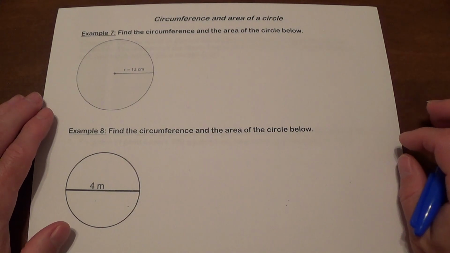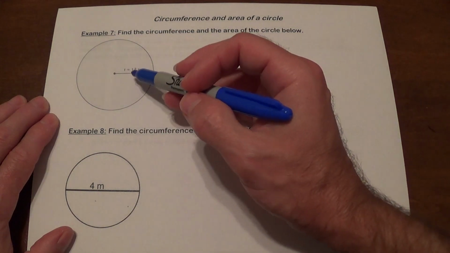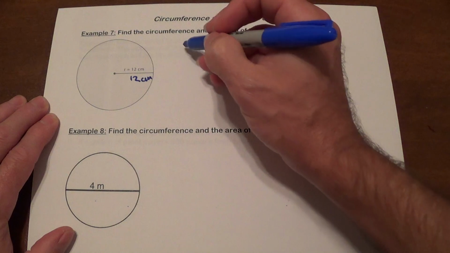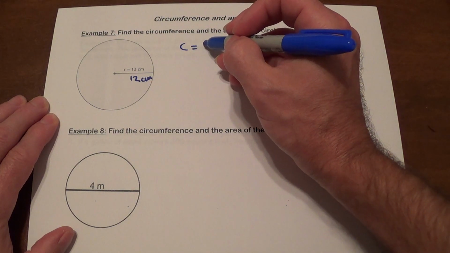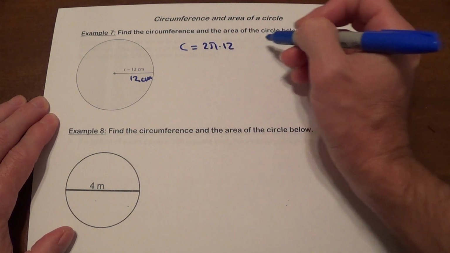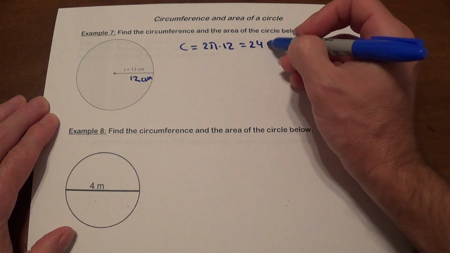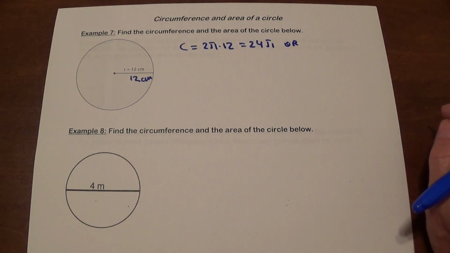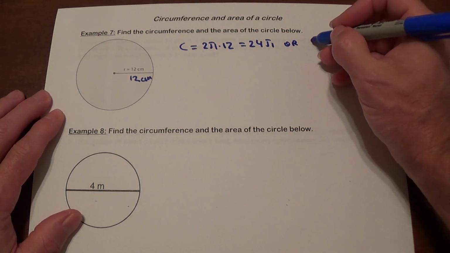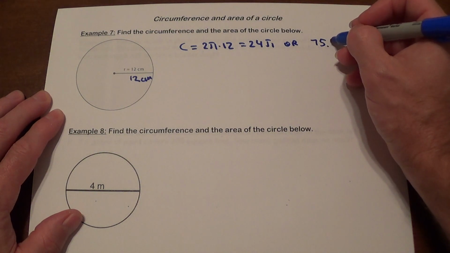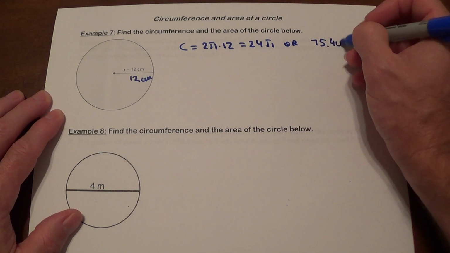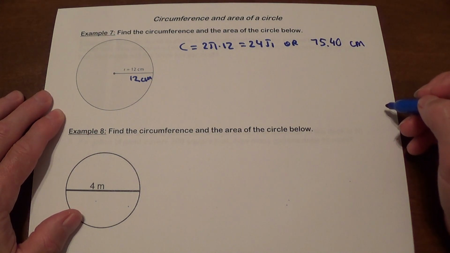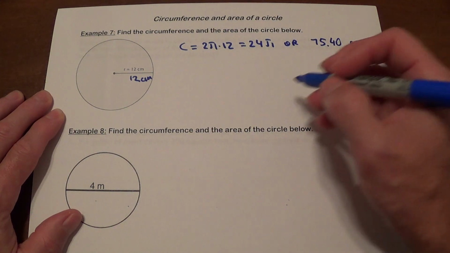Find the circumference and the area of the circle below. So what do we have here? We have a circle, its radius is 12 centimeters, and we need to find the circumference. So the circumference will be 2 pi times 12, 2 pi r, which is 24 pi, or 24 times pi, is 75.398, so 75.40 centimeters. This is the length around the circle, so it is centimeters.